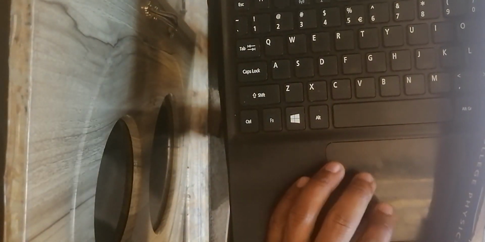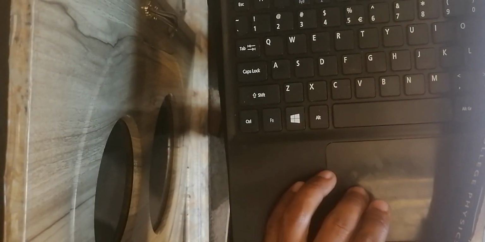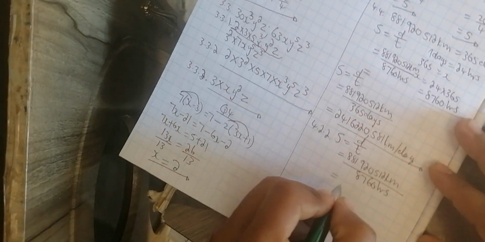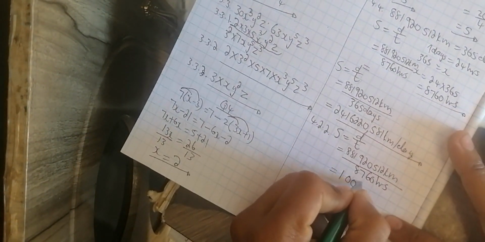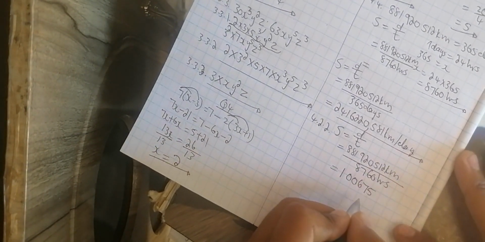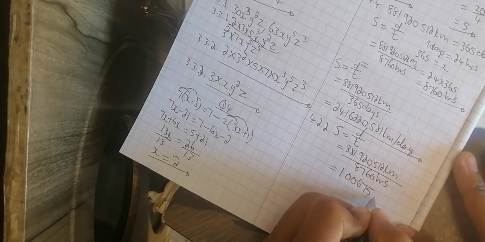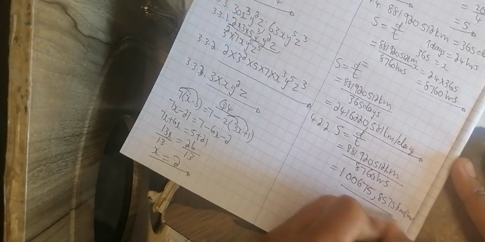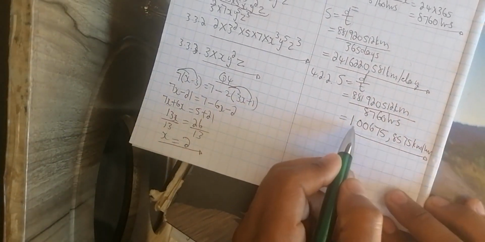And what answer will I find? I can just divide this by 8760, and that would give me an answer of 100,675.8575 kilometers per hour. This is what I would get.